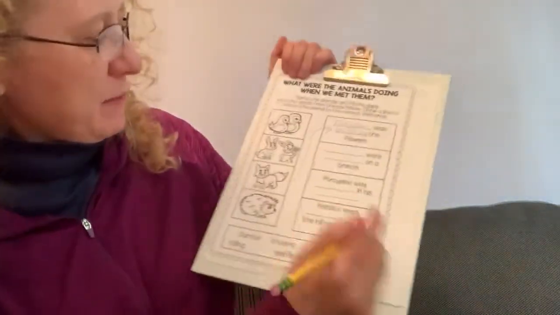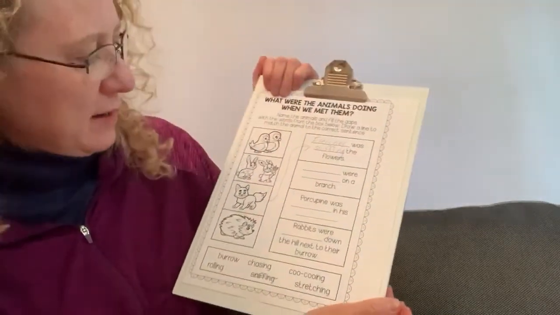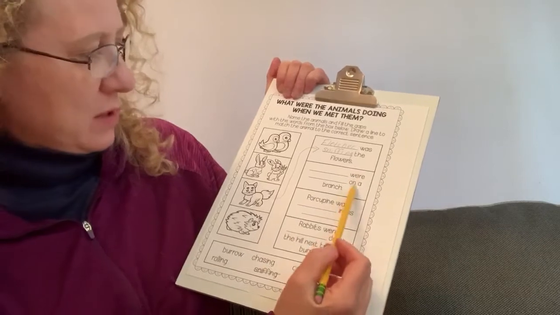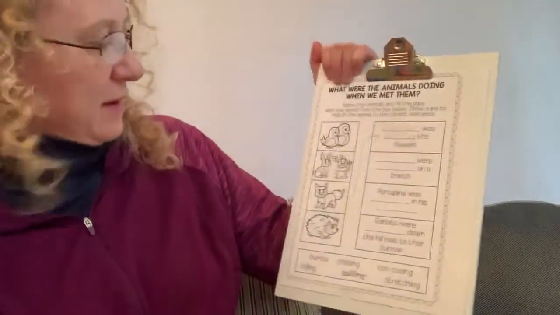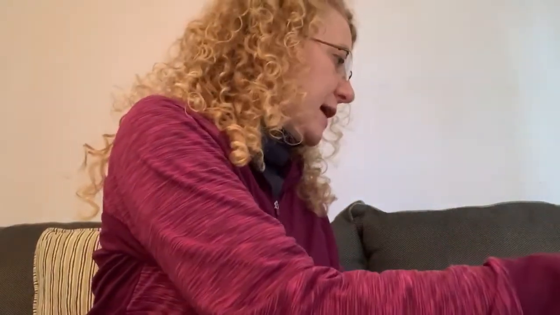And then remember I said that this is were, which means we know that there's going to be more than one. Some couple of animals were doing something on a branch. Well, I know bunnies are not on a branch, but I'm pretty sure birds are. So let's see what the birds were doing. We can go back and find those birds.